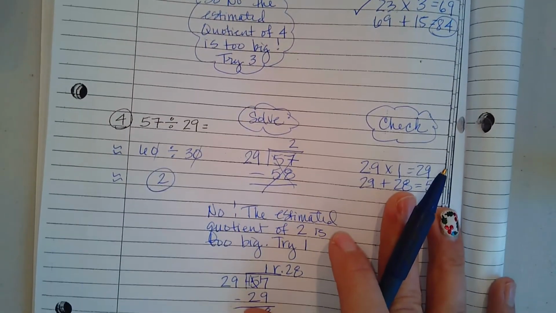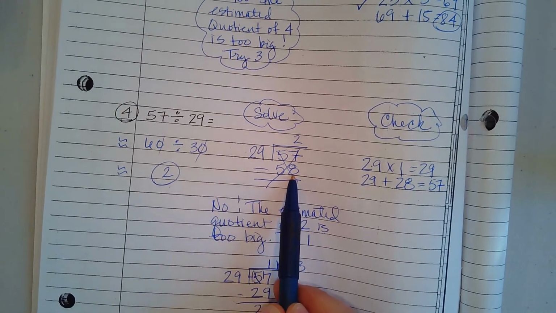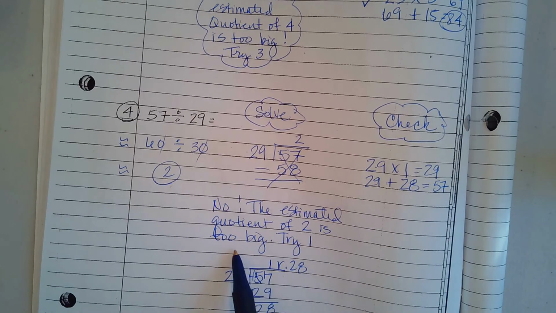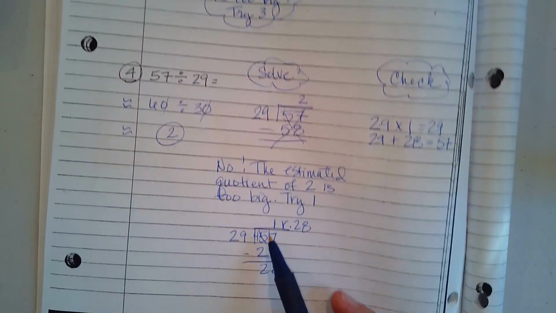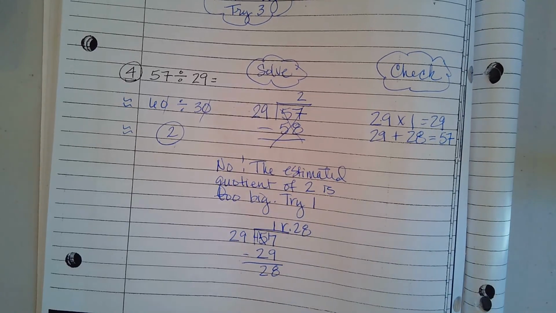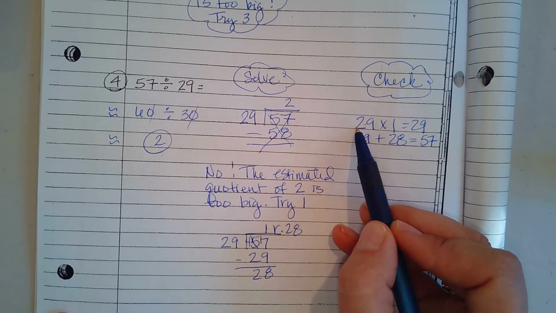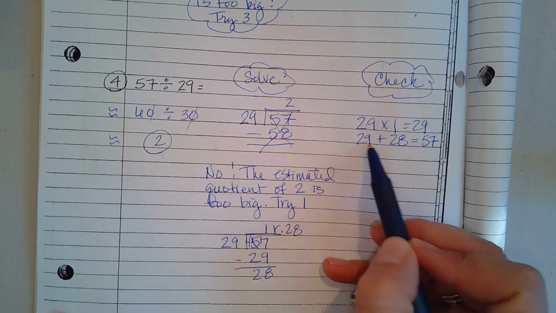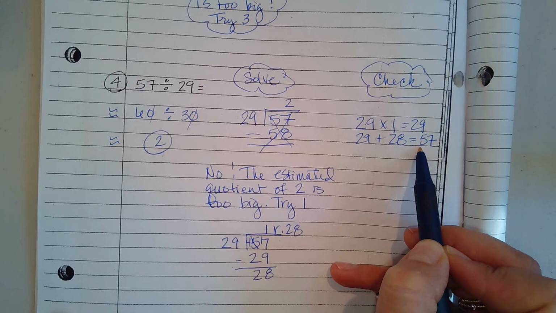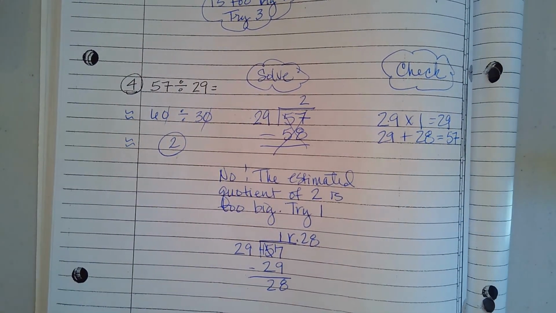Then down here on problem 4, I tried the same thing, put it in. Oh, it ends up being too big again. So no, the estimated quotient of 2 is too big. Try 1. Came down here, tried 1. I got 1, remainder 28. Not my favorite. It seems like, gosh, that's so large. But then you come over here, 29 times 1 is 29. 29 plus 28 gets me back to 57. I know I did it correctly. All right, so that is the big idea for this lesson.